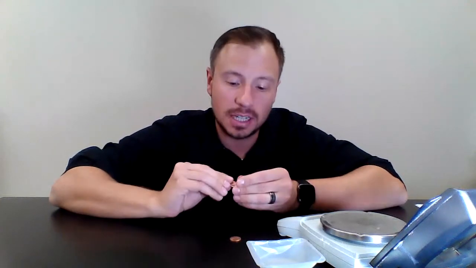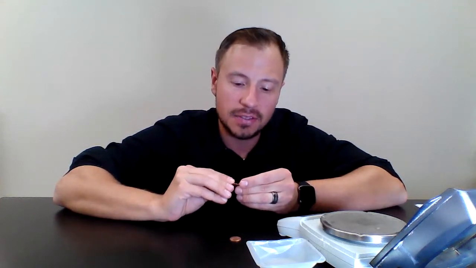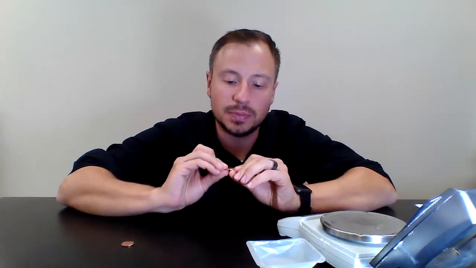We're going to need 1 penny that was made before 1982. So I have this penny that was made in 1964. So really old penny. Then you need one that was made after 1982. And I have this one that was made in 2012. So let's just take a look at the penny that was made before 1982. All right, so this one is 1964.